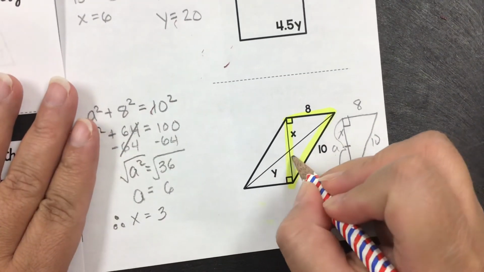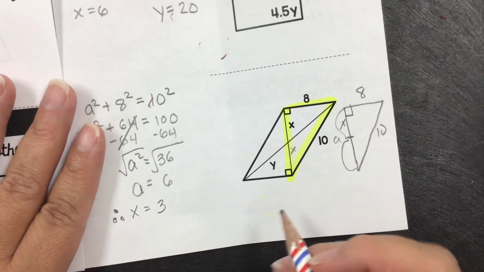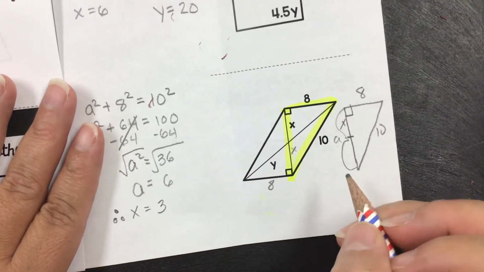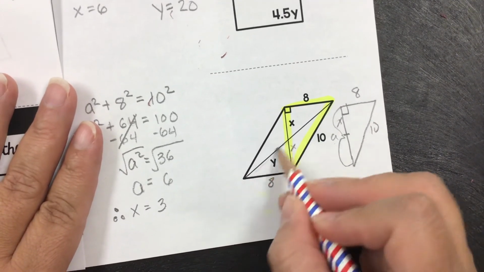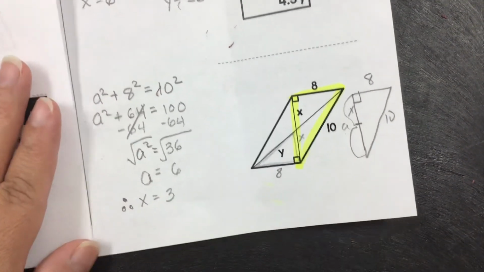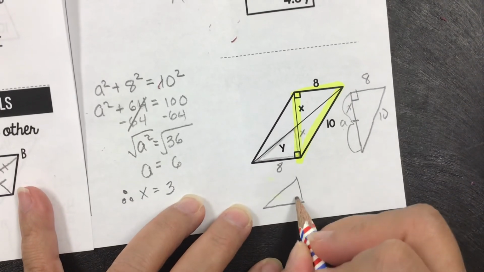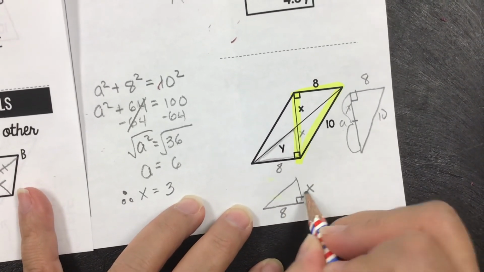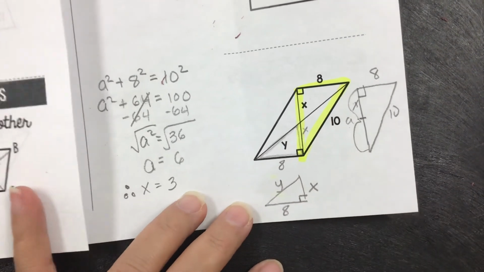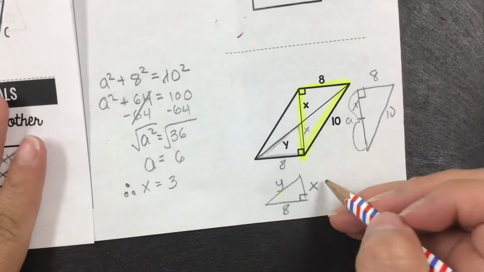Okay, so then you have this other little triangle right here. You know that this is 8. So you have a smaller triangle right here. And I'm going to draw it down here just so it can be clear. We have 8, we have x, and we have a y. Well, this time we know the value of x is 3.